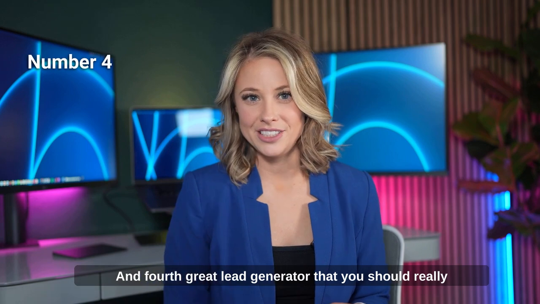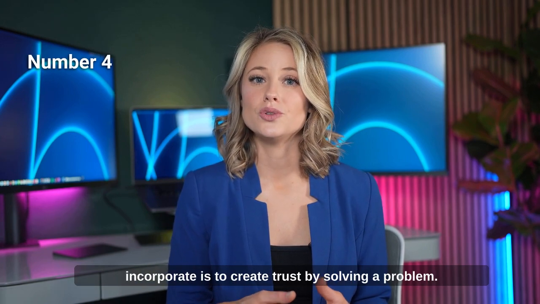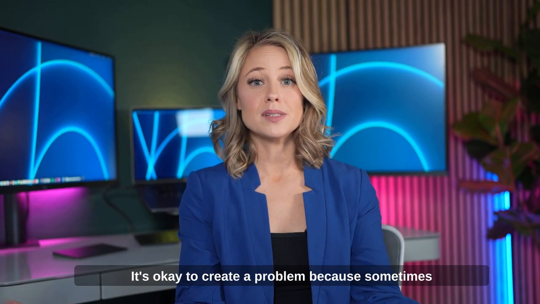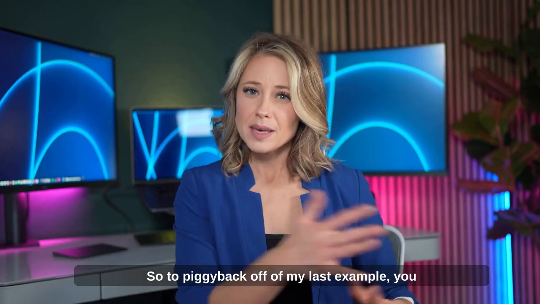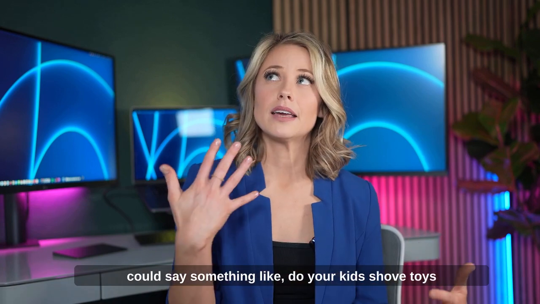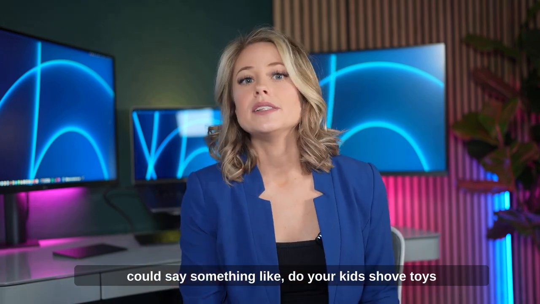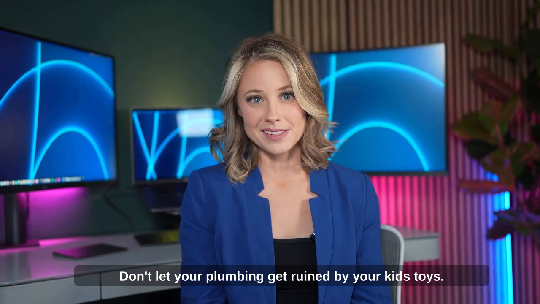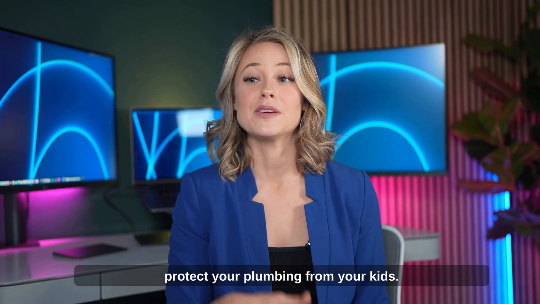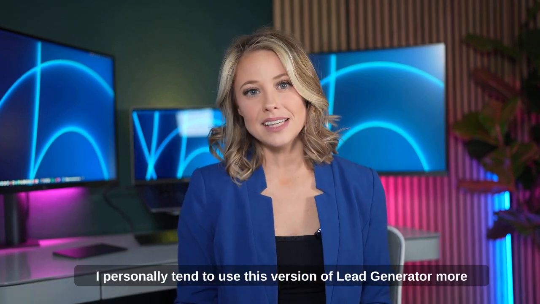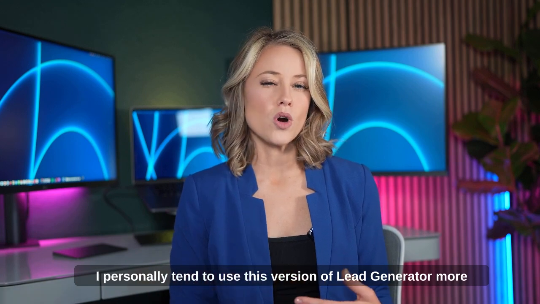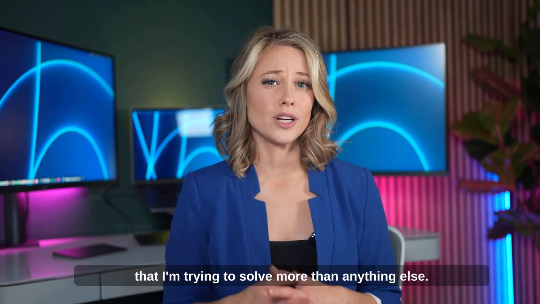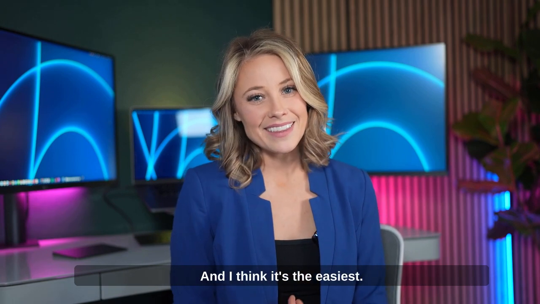And the fourth great lead generator that you should really incorporate is to create trust by solving a problem. It's okay to create a problem because sometimes customers don't know what their problem is. So to piggyback off of my last example, you could say something like, "Do your kids shove toys down the toilet to ruin your plumbing? Don't let your plumbing get ruined by your kids' toys. Download the PDF on tips to protect your plumbing from your kids." I personally tend to use this version of lead generator more in my PDFs just because I always think of the problem that I'm trying to solve more than anything else, and I think it's the easiest, so I like to start there.